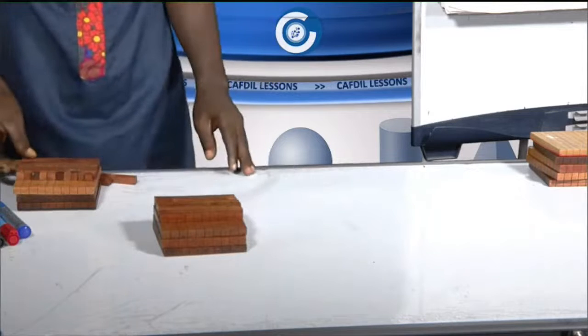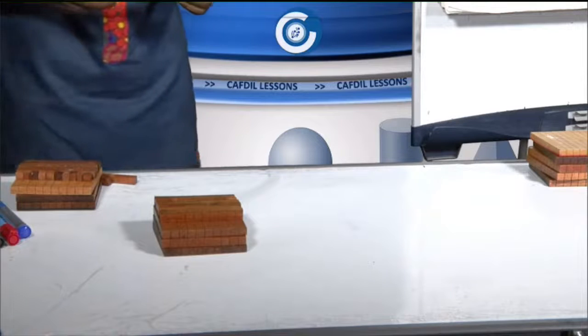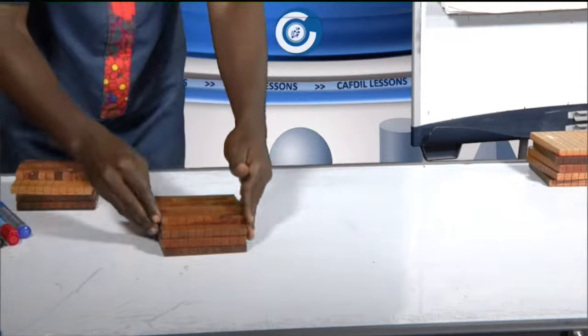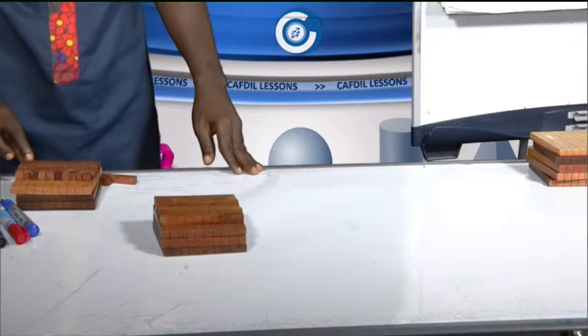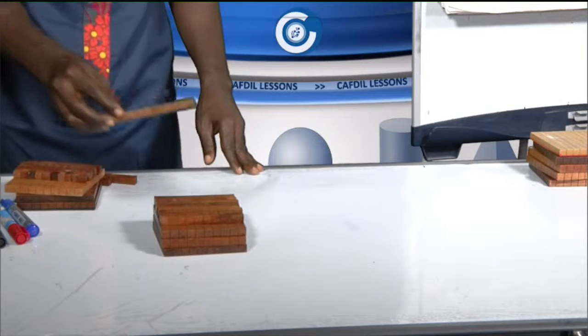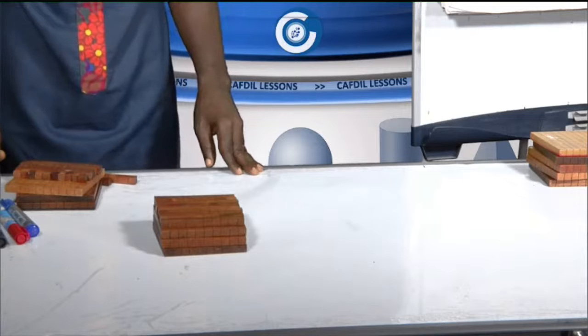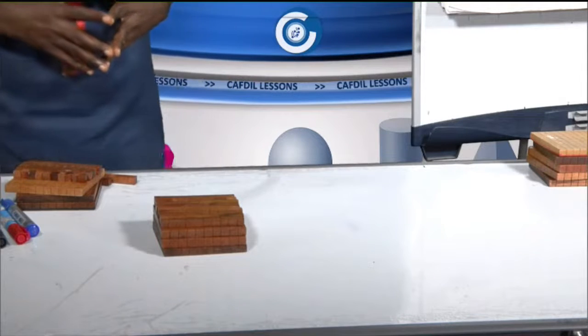Now, when I add 1 long to 370, what am I getting? 380. When I add another long, remember 1 long shows 10. So I'm going to have 390. Well done.